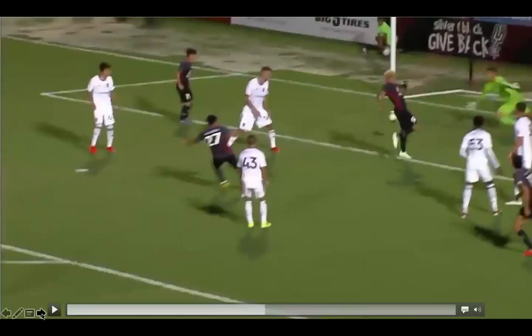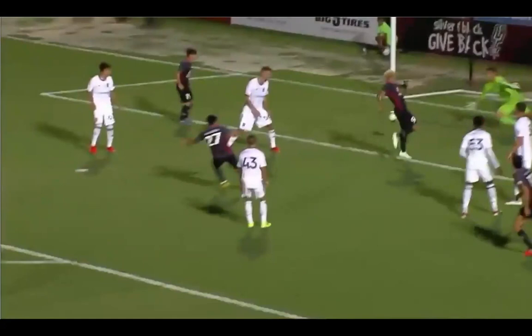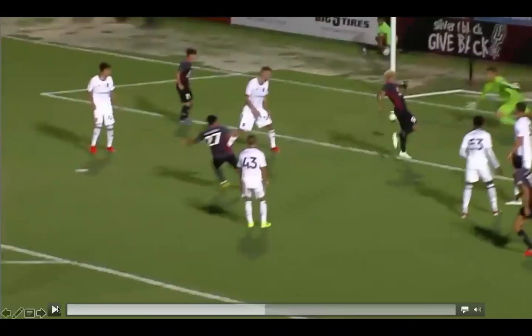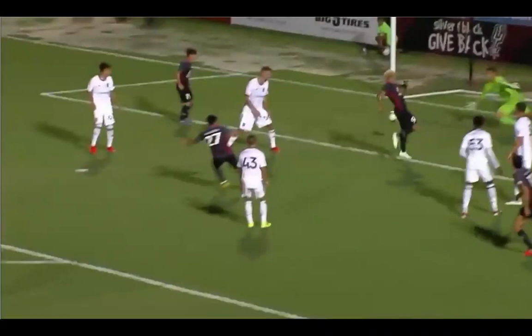So the final answer for this is interfering with an opponent because of the line of vision. Any other questions for this clip? Nope, that's it. Perfect. Oh, we did have one.